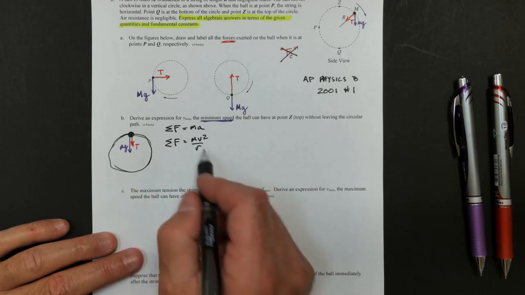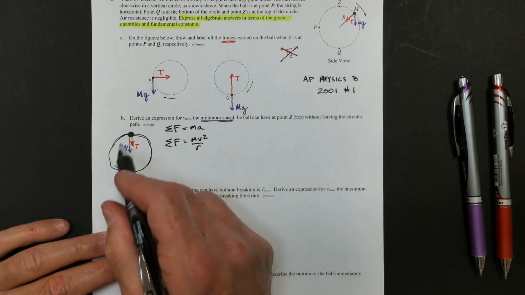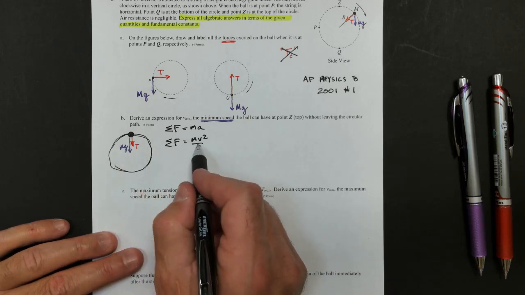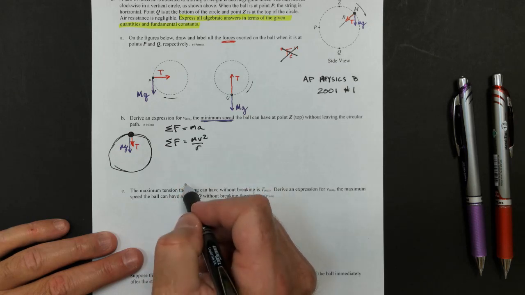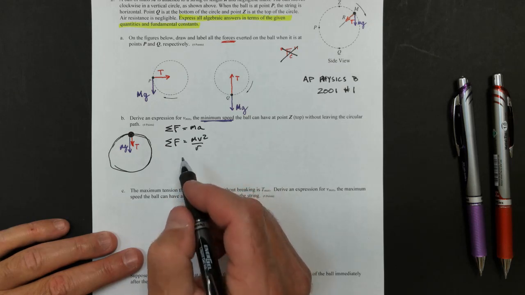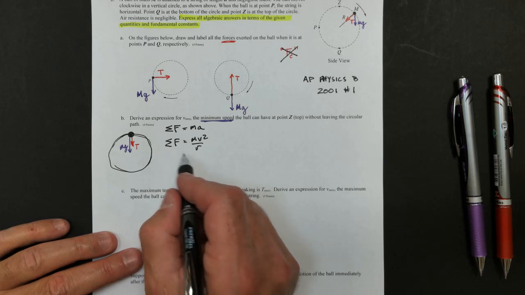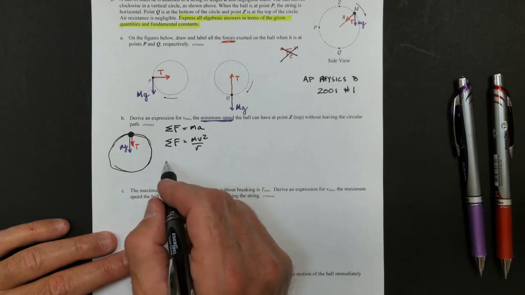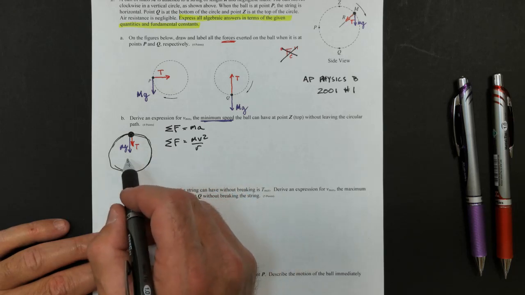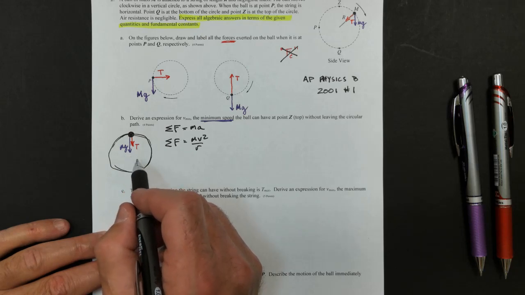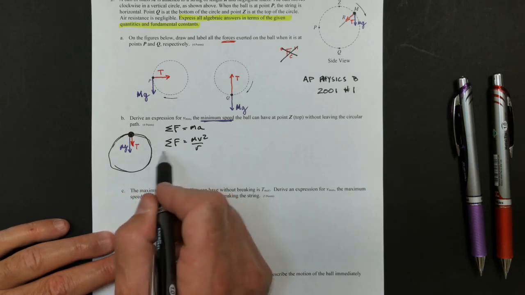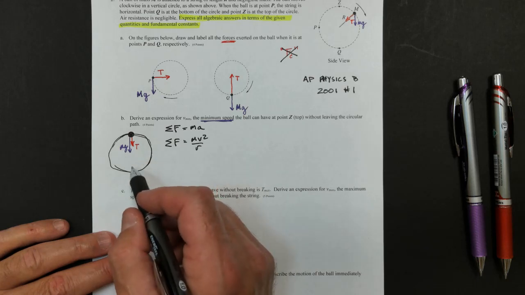Okay, now all forces that act on this ball in terms of its circular motion equal the centripetal force mv squared over r. Now, the first thing we want to say is what forces are acting. Okay, what forces are acting on this object? Well, a lot of people say, well, what's the formula for net force? Well, there is no formula for net force. That's why we draw a free body diagram.